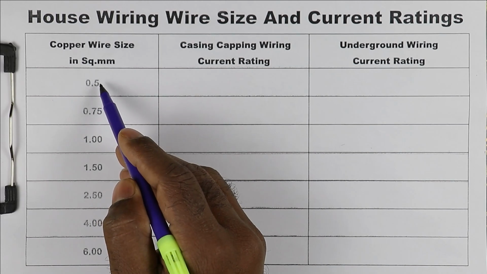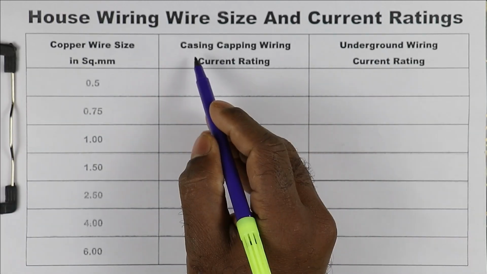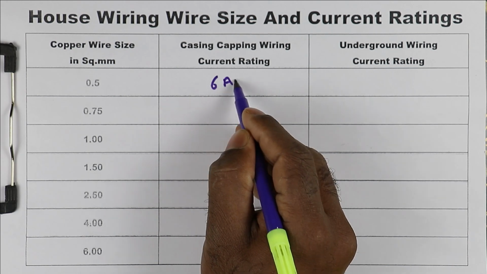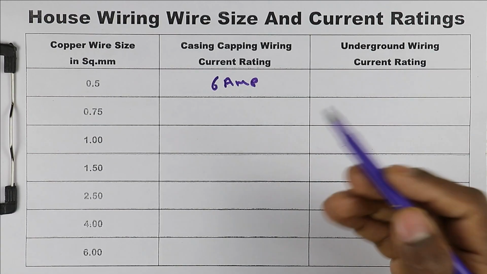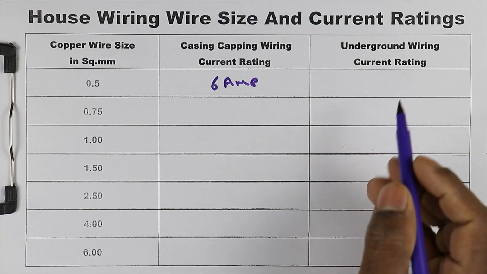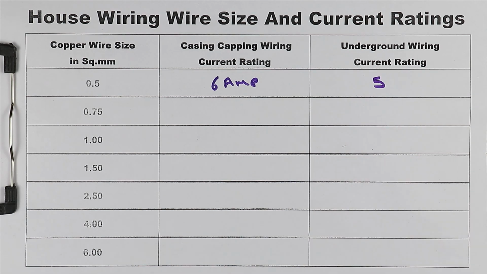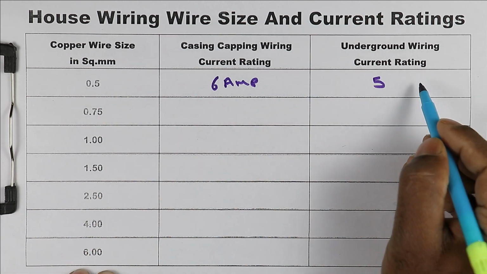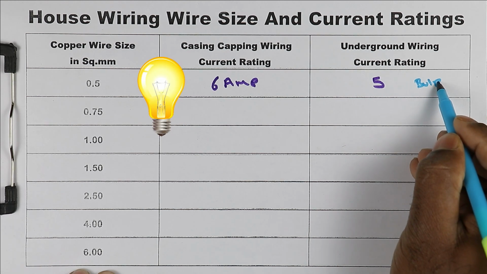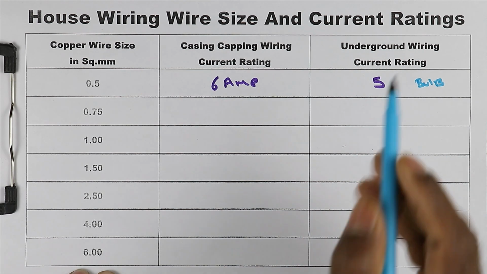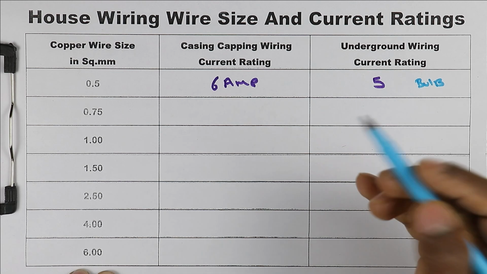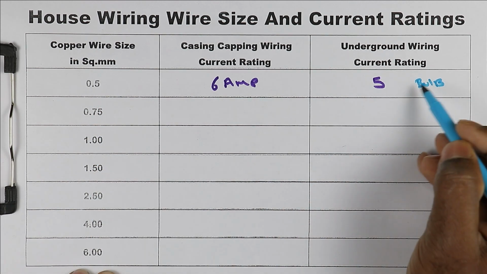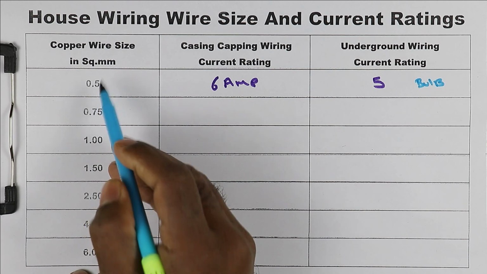If you use 0.5 square copper wire in casing capping wiring, then you can flow a maximum of 6 ampere current through it. If you use the wire for underground wiring, then you can flow a maximum of 5 ampere current through this wire. We use this 0.5 square wire mostly to provide power supply to a bulb. If you only have a bulb, then you can use this wire. But if you are selecting wire to provide power supply to a fan along with the bulb, you will not use 0.5 square wire.